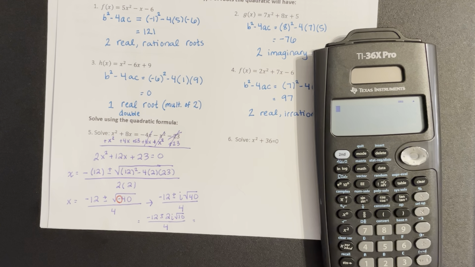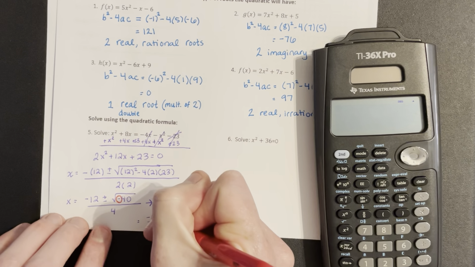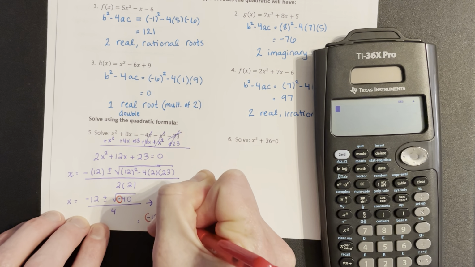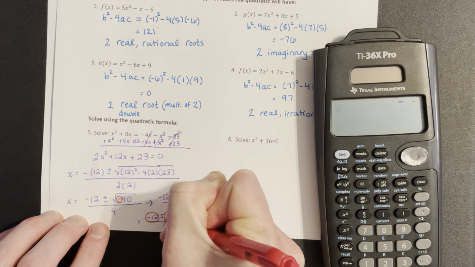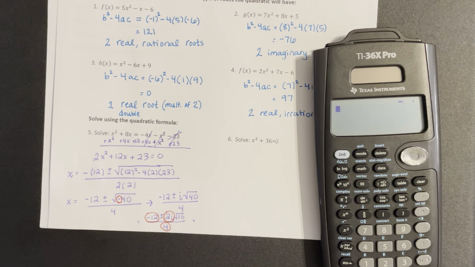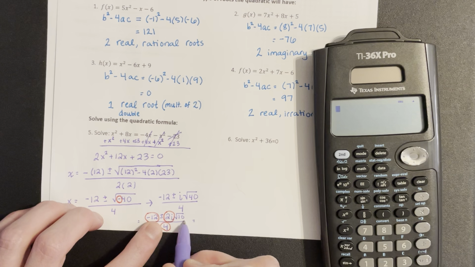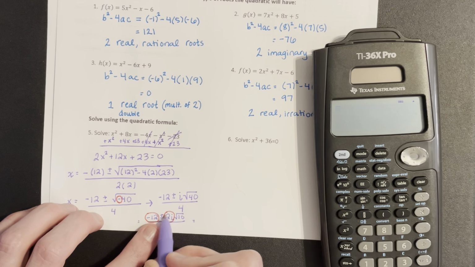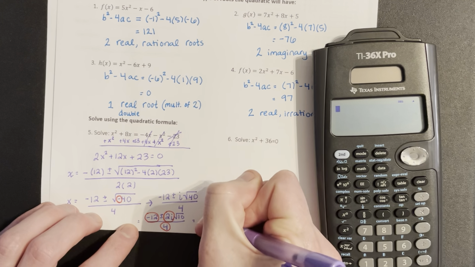And we can reduce this fraction. We reduce the 12, the 2i, and the 4. All those can be reduced by a factor of 2. So I'm just dividing everything by 2, but I'm not dividing the radical by 2. That whole thing is being divided by 2, which means that the 2i is what's reducing.